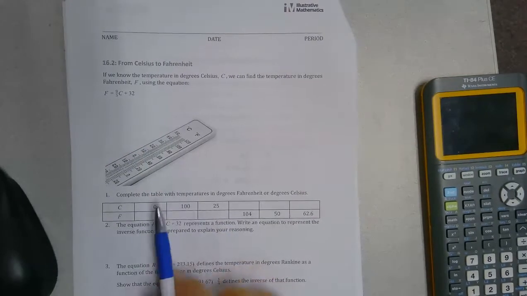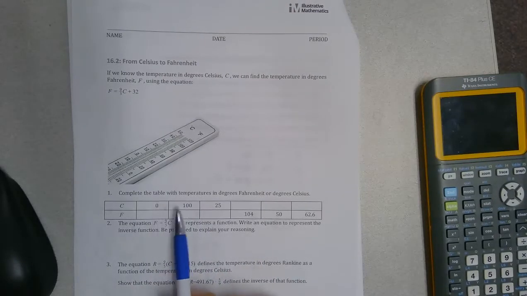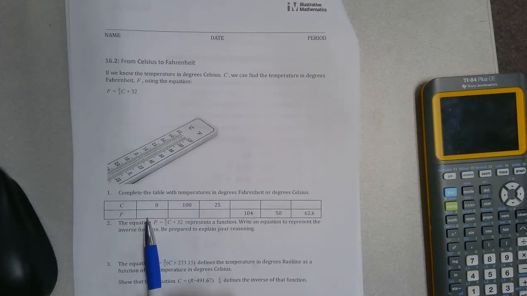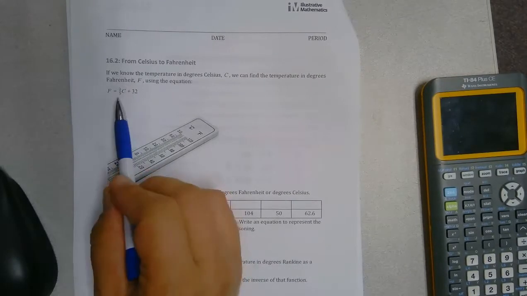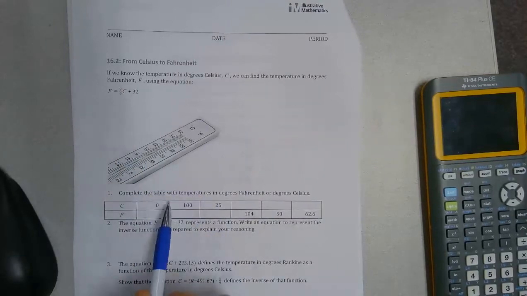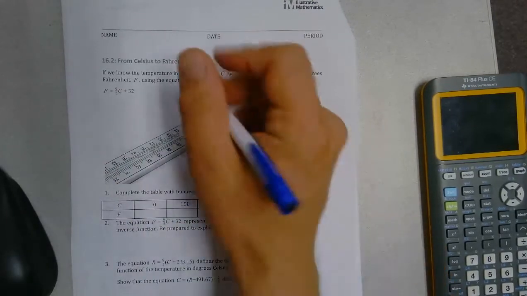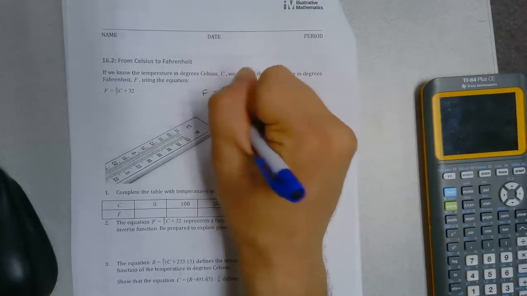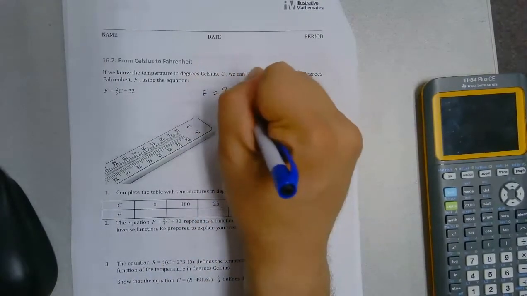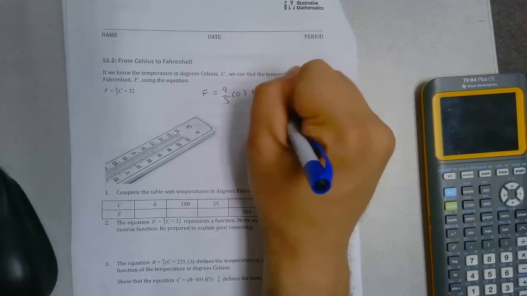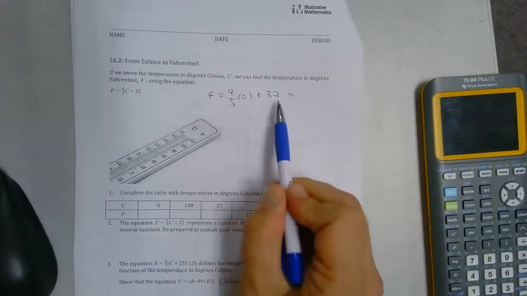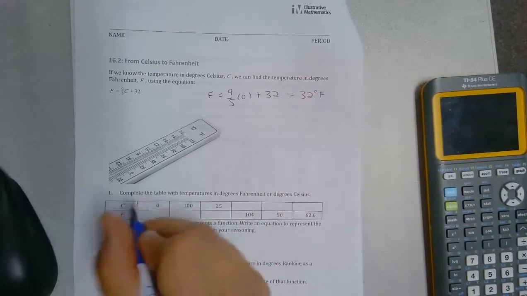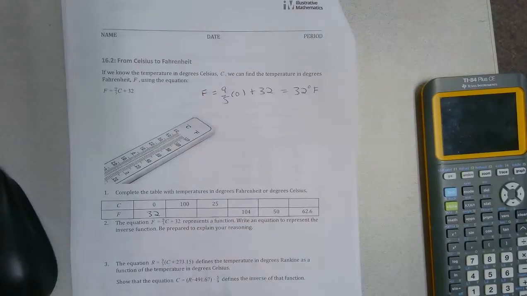So if you are in Canada and your temperature is 0, 100, or 25 degrees Celsius, what Fahrenheit temperature is that? What you do to figure that out is plug the Celsius temperature in here. So if the temperature is 0, we would go 9 fifths times our input of 0 plus 32. And that would be 0 plus 32, which is going to be 32 degrees Fahrenheit. So just put in 32.